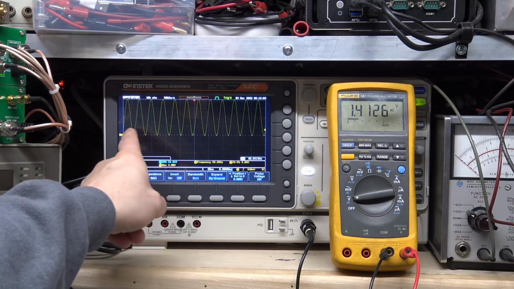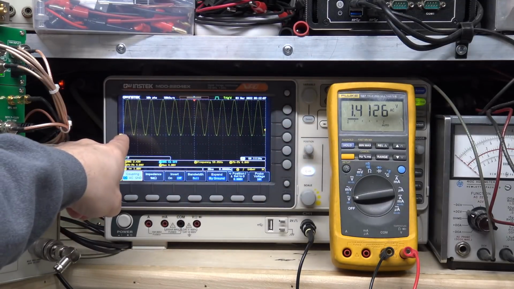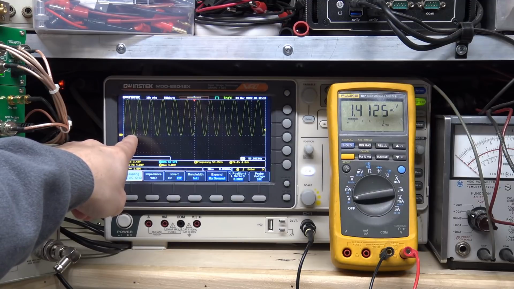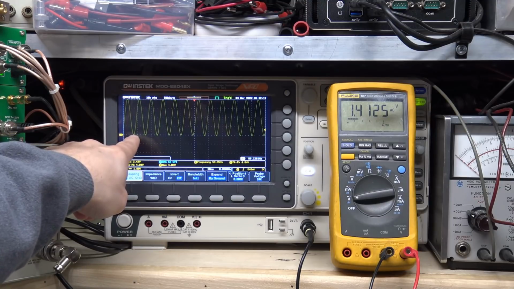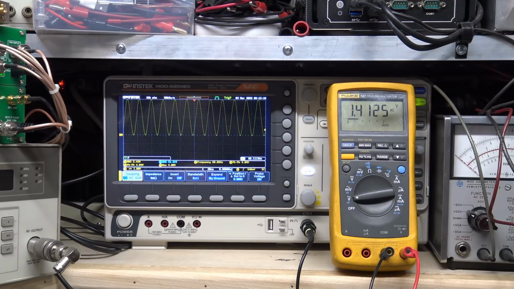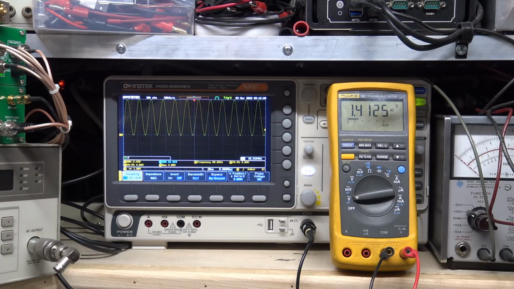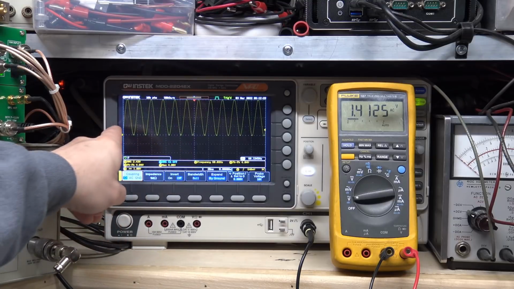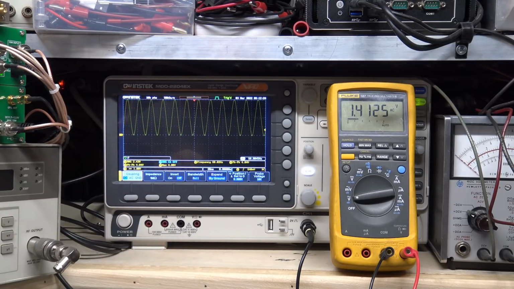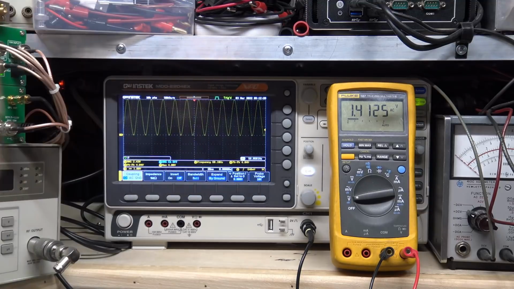DC means the polarity never changes. In other words, here is your ground. Here's your common point. Here's the 0 volt point, where this little yellow tag is over here. If you notice, it never crosses the 0 or the common point. It never goes negative. The voltage only goes positive. So this is a DC waveform.